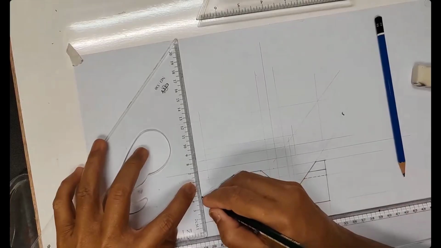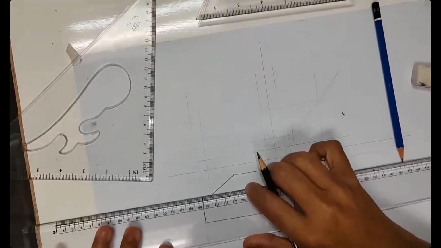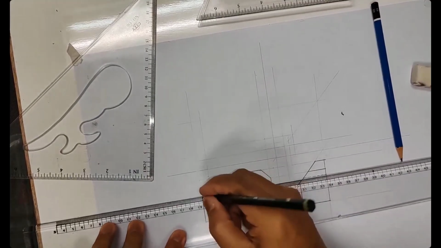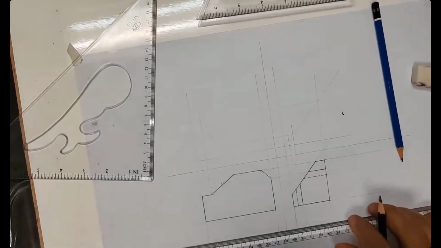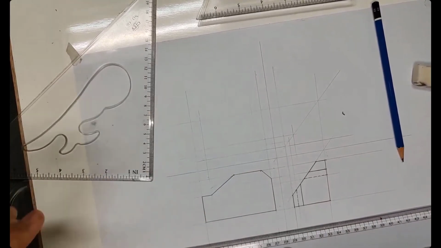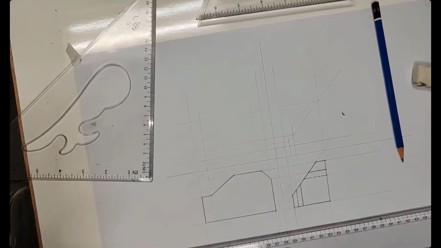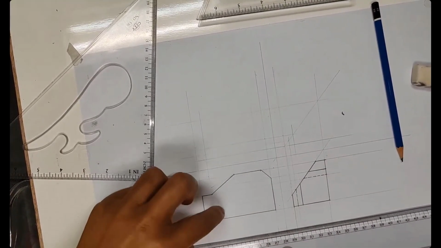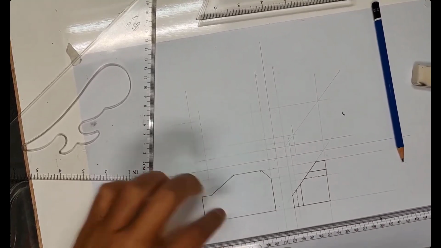So this one I finish. This will be the outline there. Any argument? Basically the profile on the front view has a chamfer like that. If you look at the front view, we have a deep cut, a slot of 15 and a slot of 20 from there.